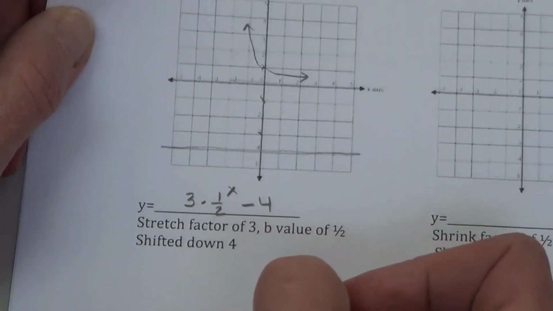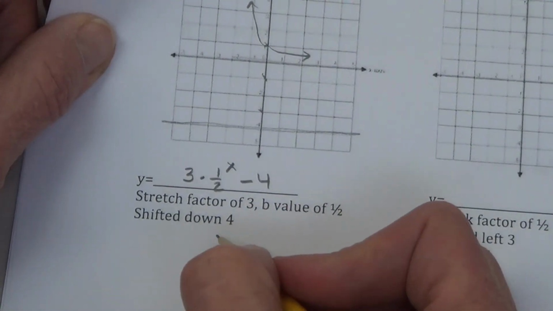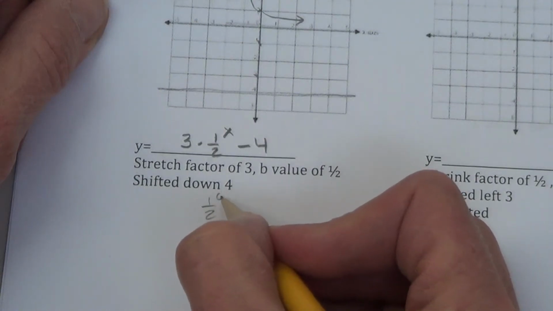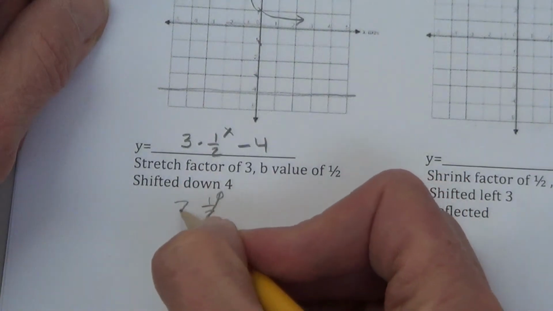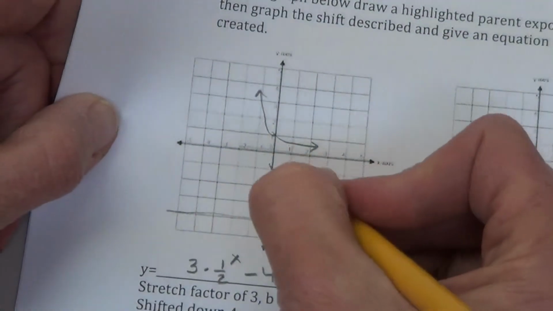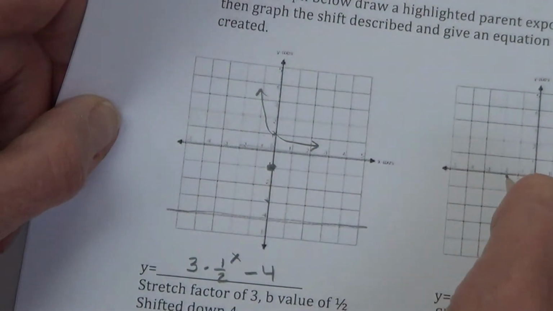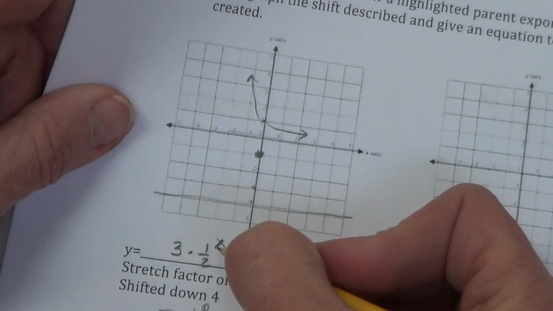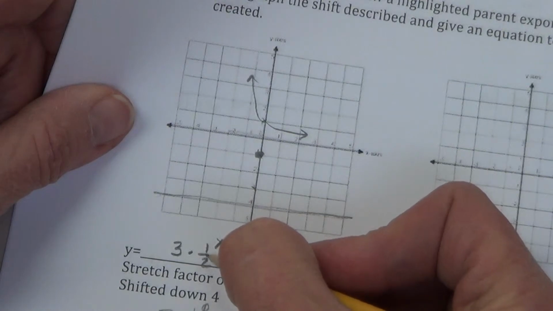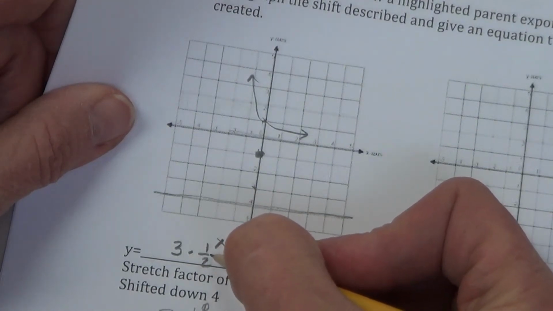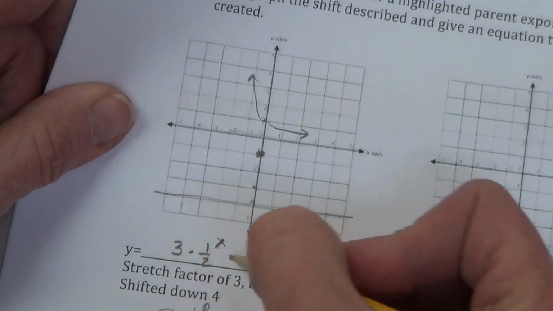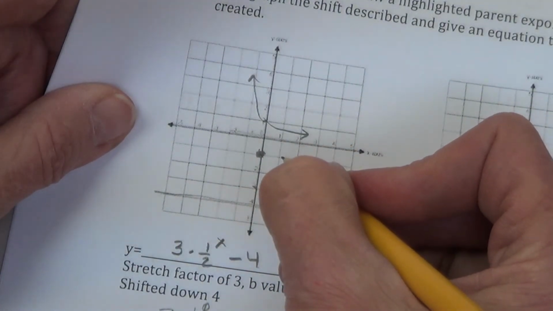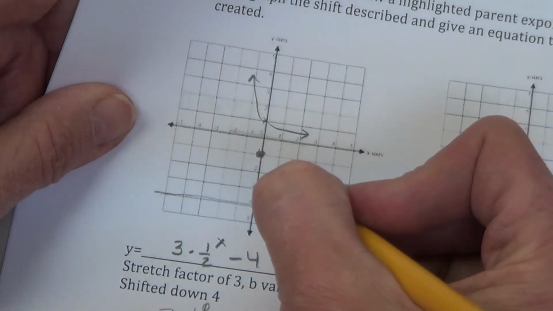Let's verify that. We plug in 0, 1/2 to the 0th power is 1. 1 times 3 is 3, minus 4 is -1. So right there we have it. Okay, let's plug in the value 1. 1/2 to the first is 1/2. Times 3 is 1.5. 1.5 minus 4 is -2.5.